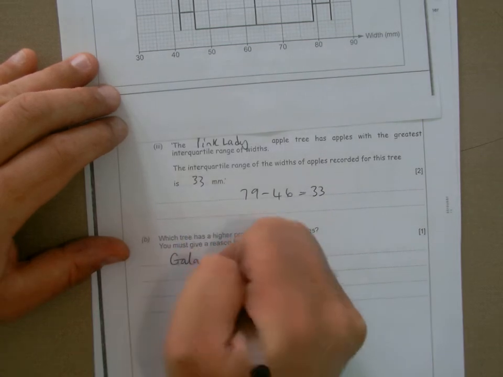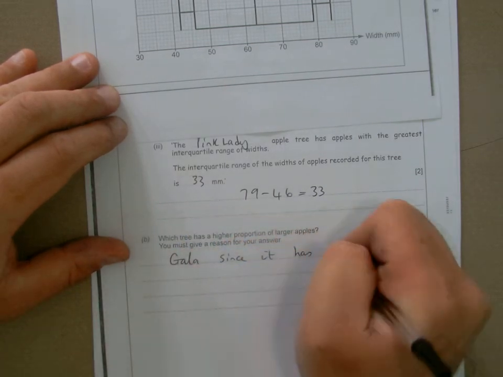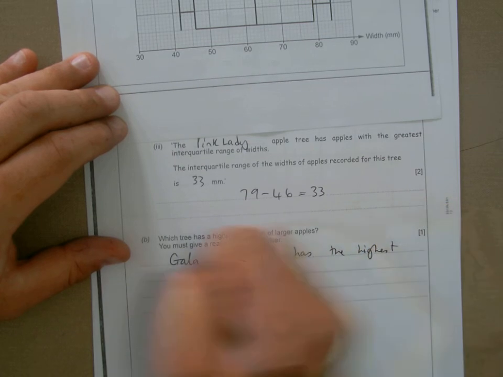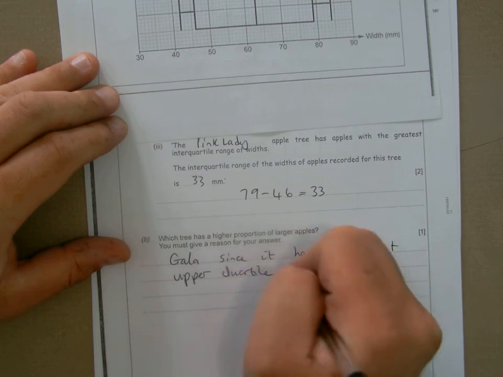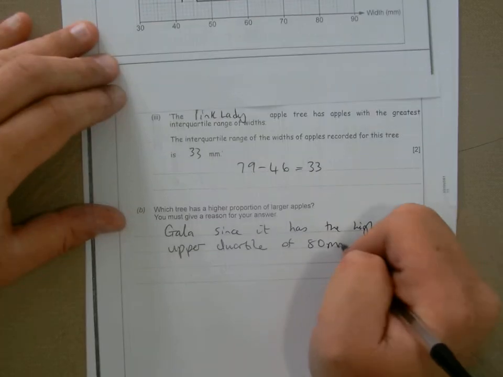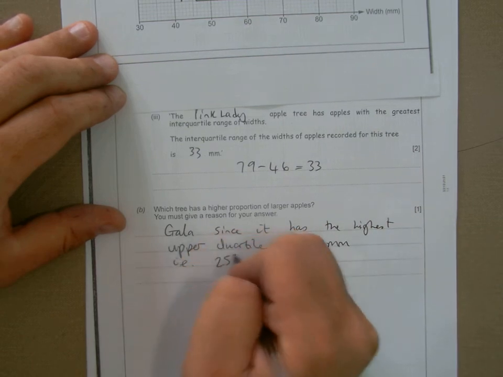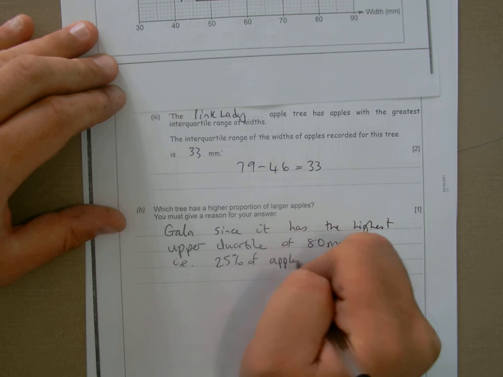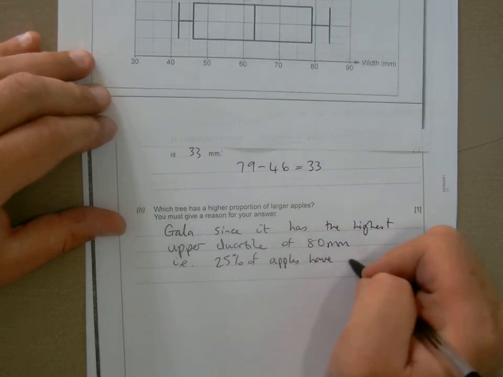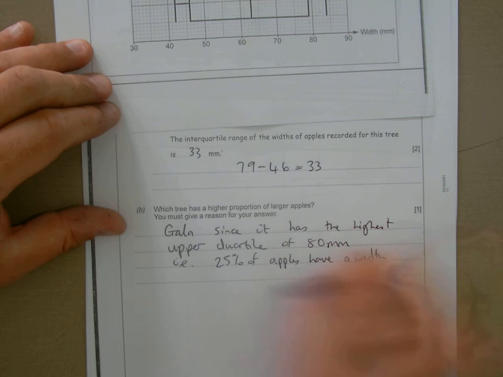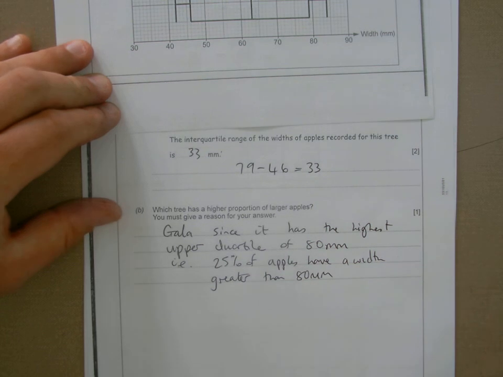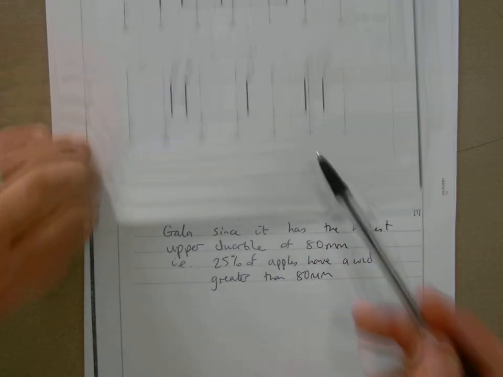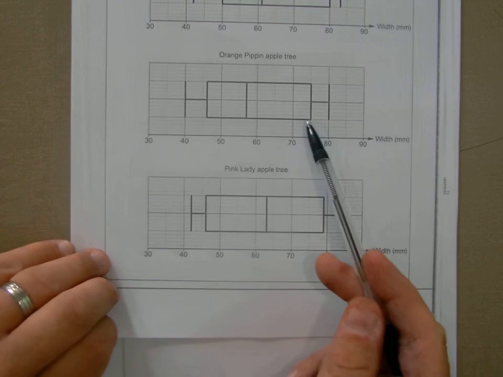So I'm going to say gala, since it has the highest upper quartile of 80 millimeters, i.e. 25% of apples on this tree have a width greater than 80 millimeters. Okay, and when you look at the others, you can't say that. You can only say it's greater than 79 here and 75 there. Okay.